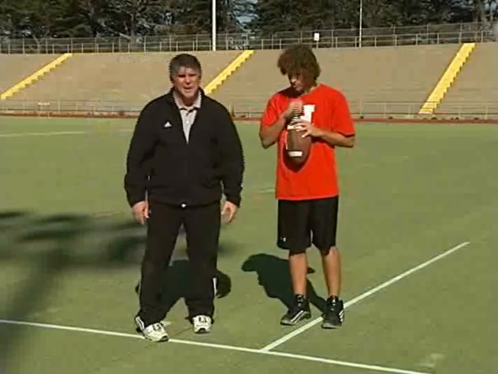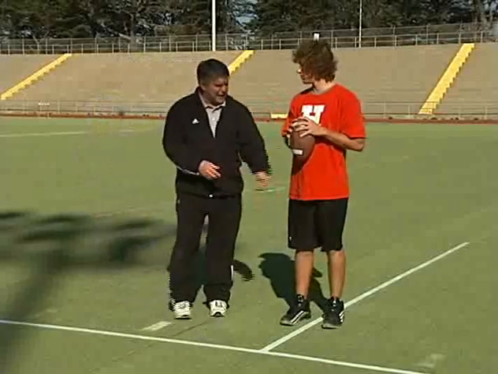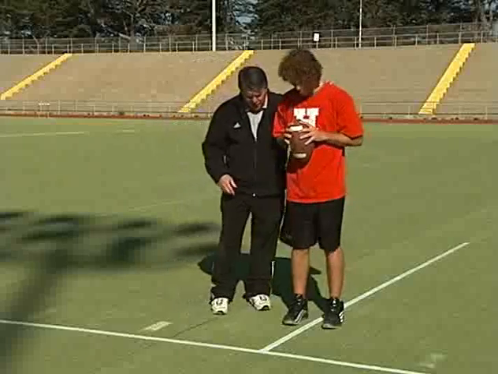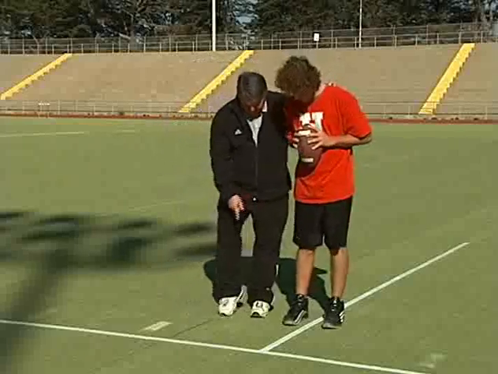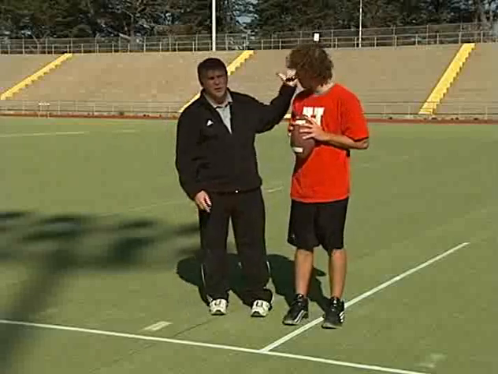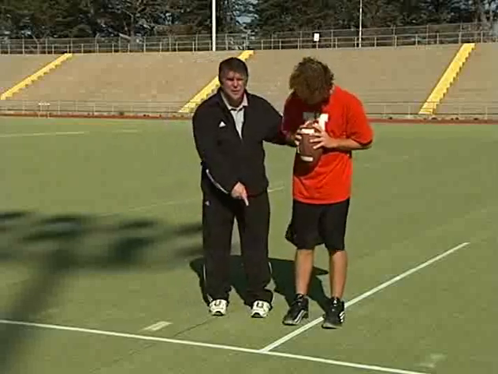We want the quarterback to be nice and tight. As the quarterback takes the snap, he's going to reverse pivot. On his first step, say we're going to run 21 sweep, he's going to pivot off his right foot and step with his left foot.